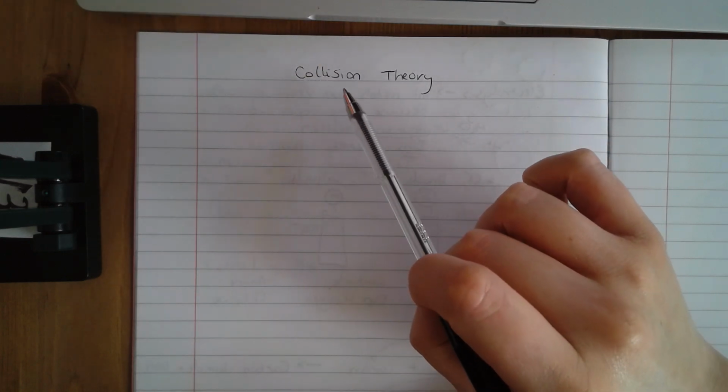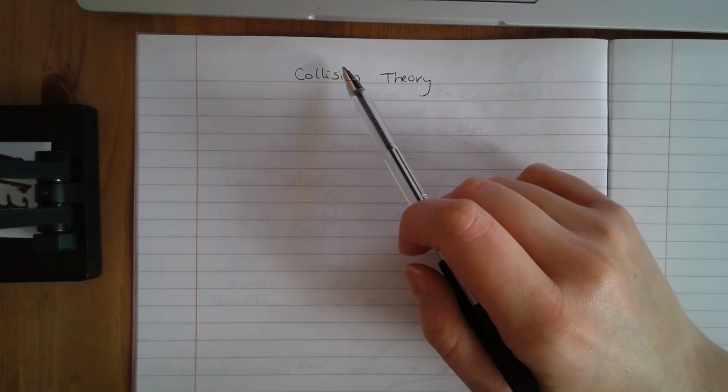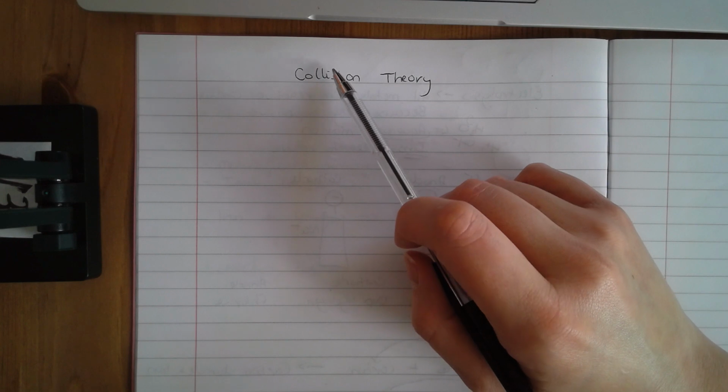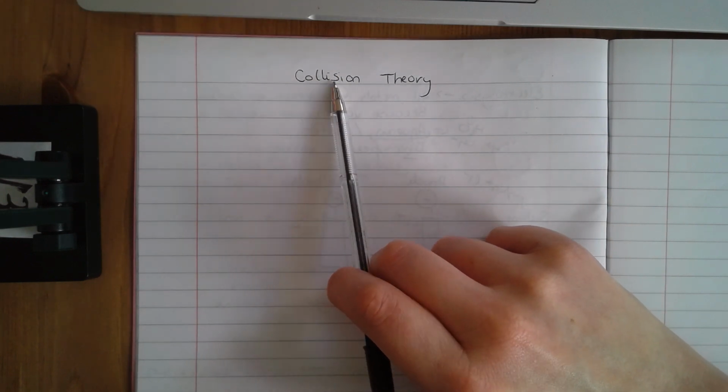So today we're going to continue with the rates topic. We're going to move away from graphs just because it's too difficult to do that remotely. I'm assuming a lot of you won't have graph paper at home. And we're going to move on to the last part of the rates topic, which is collision theory.